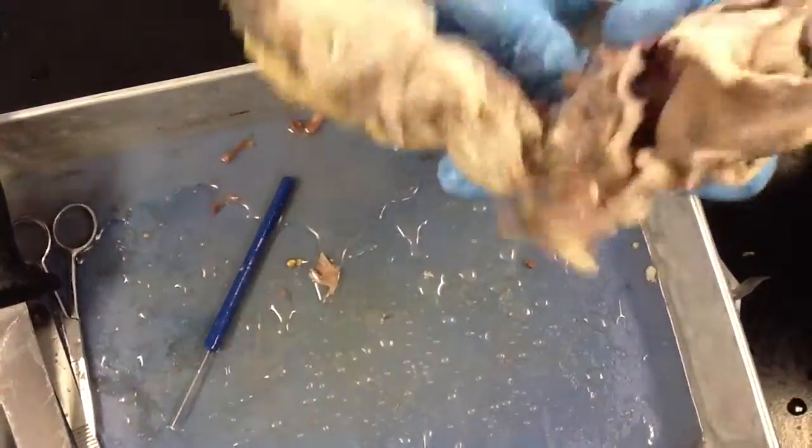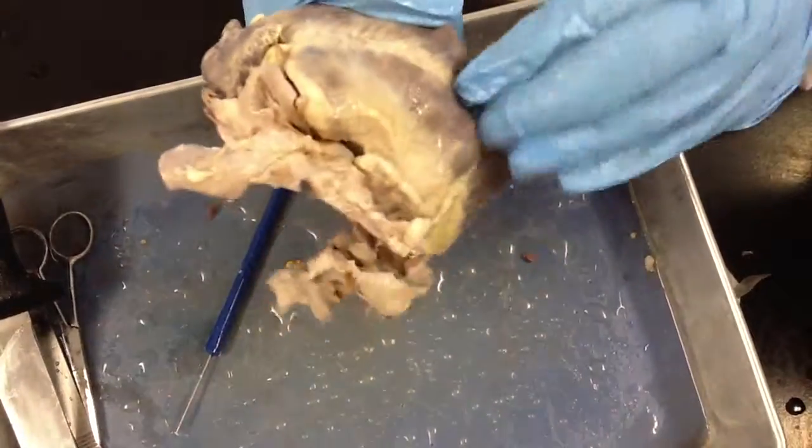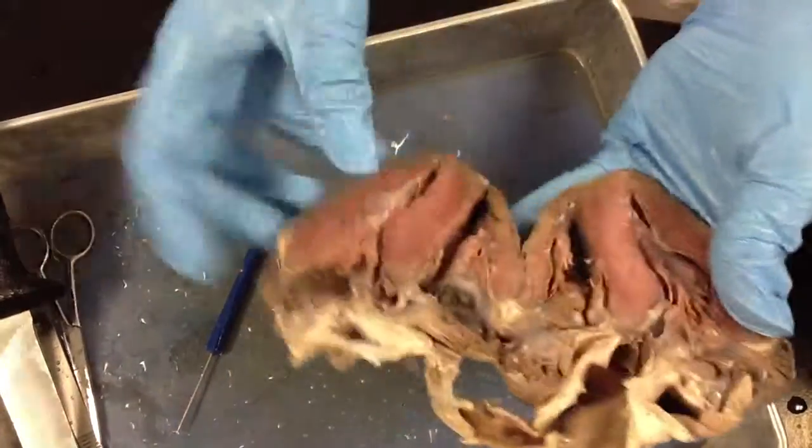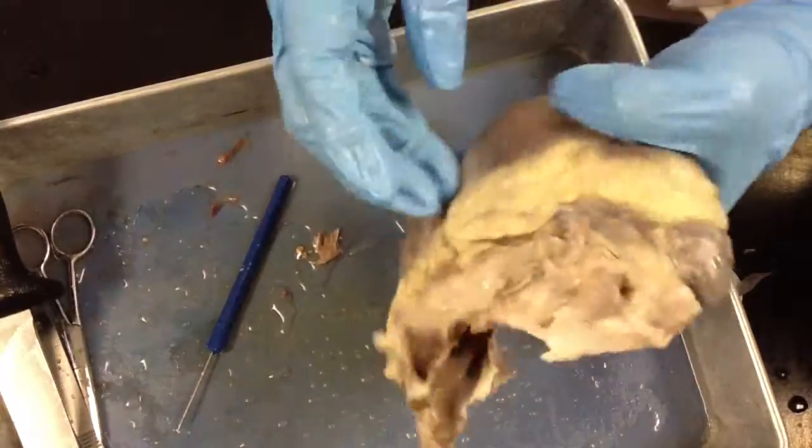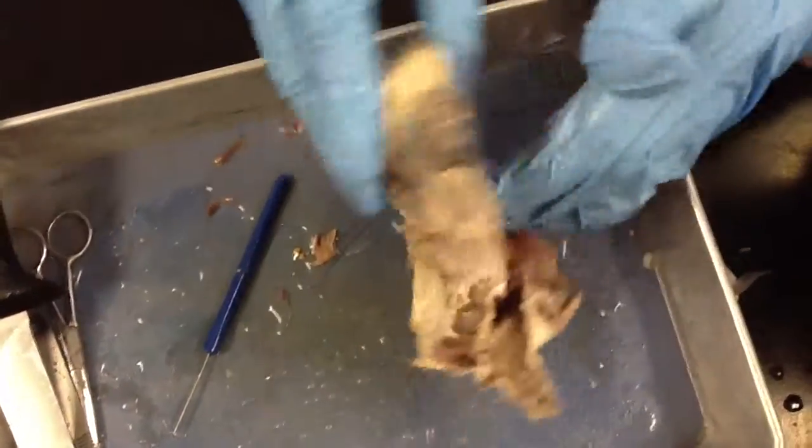you can probably get your finger over there. See? Oh, I got you. Okay, so that's all right ventricle. This is right ventricle. You see? Through there.